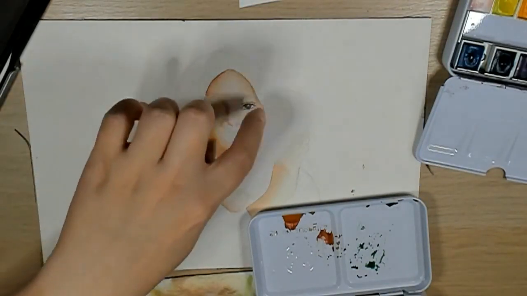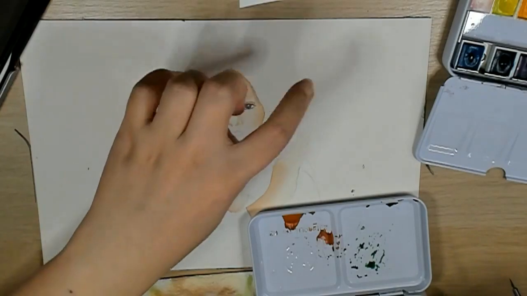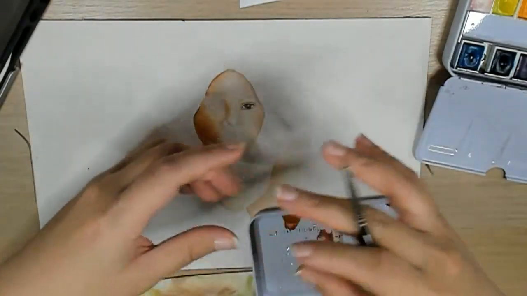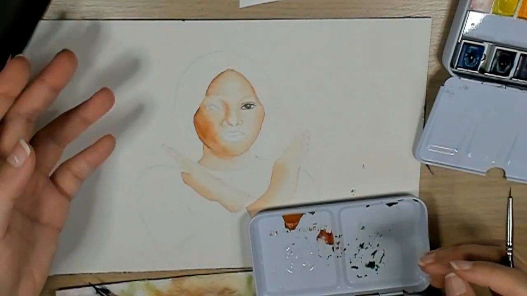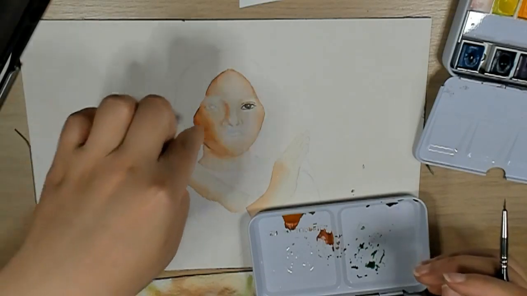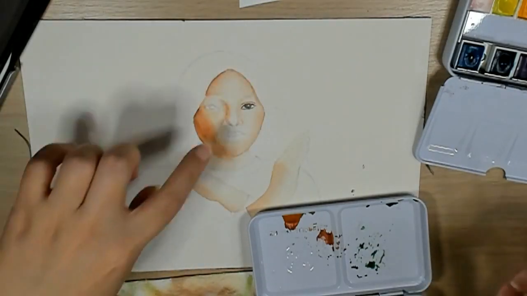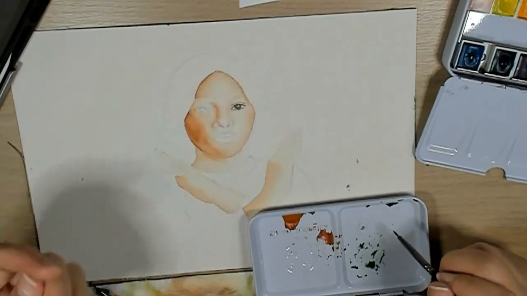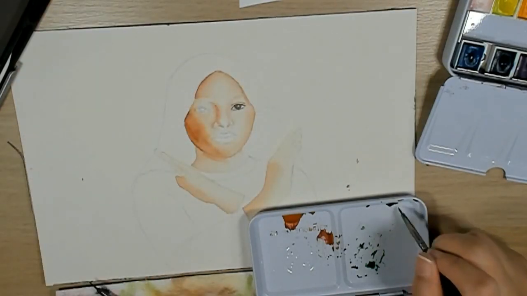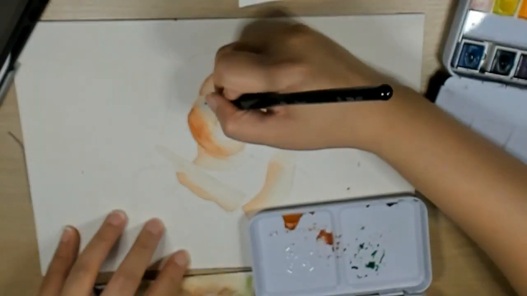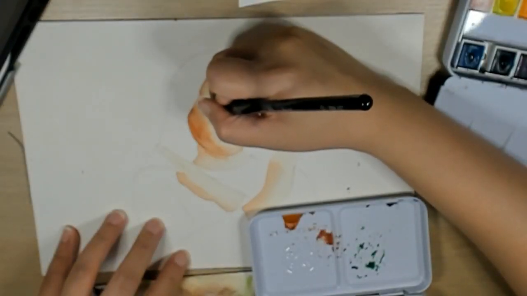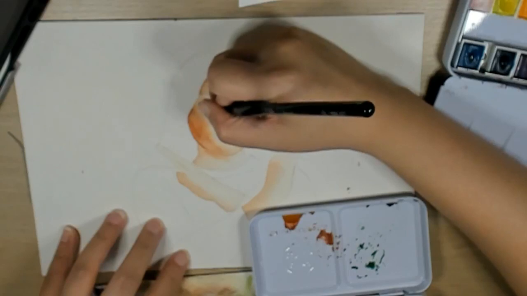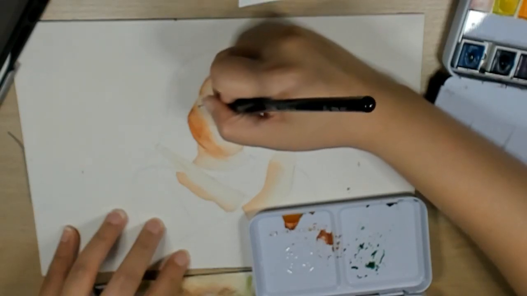And then wait for those layers to dry before you add the lashes. Otherwise, they're going to bleed with each other, and you're not going to have those nice sharp lashes. Okay, so let's do the other eye first so that it gives this other eye time to dry. Okay, so take your time with this. Try to make the shape similar. Try to make sure that the eyes are level with each other.